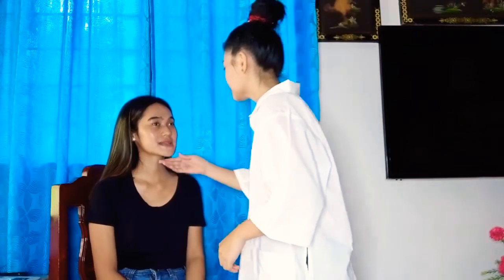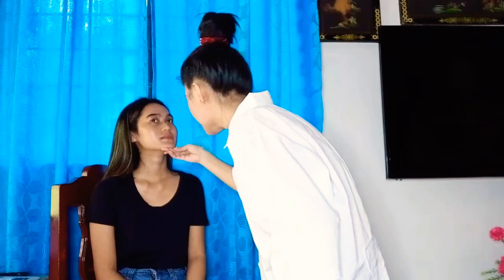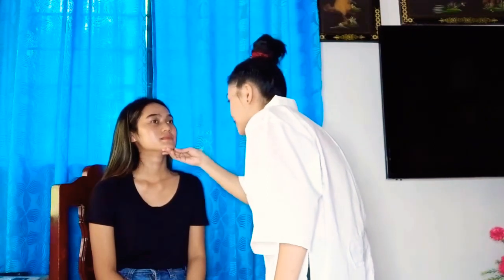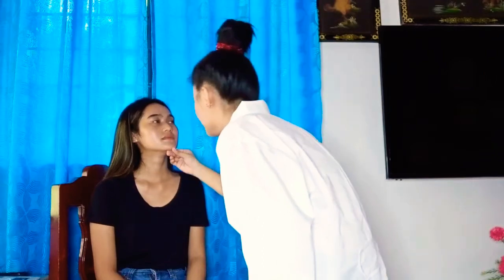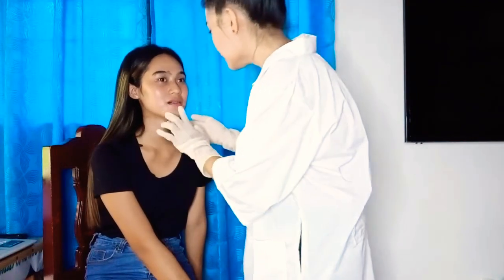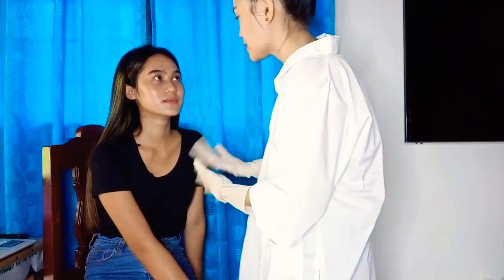Now we're going to proceed to check the patient's mouth and lips. So, can I touch your face? Yes. So, patient's lips are symmetrical, both on the left and the right side. There are no lesions, no bleeding, no edema, or any problem with the lips. Can I touch your lips? Yes. Patient's lips are soft and smooth.